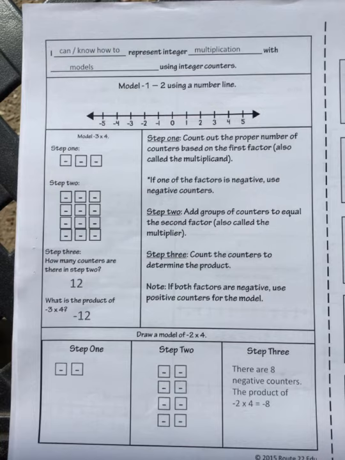Alright, our very first section says that we need to model -1 minus 2 using a number line. So really what this says is we've got a -1 minus the 2.